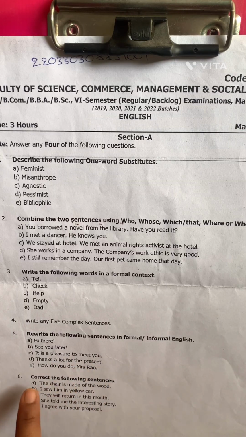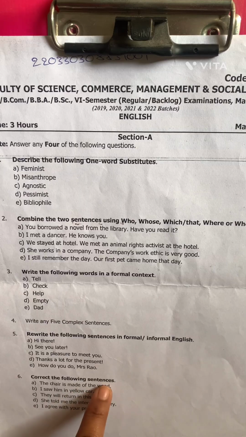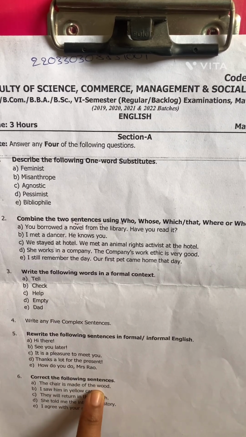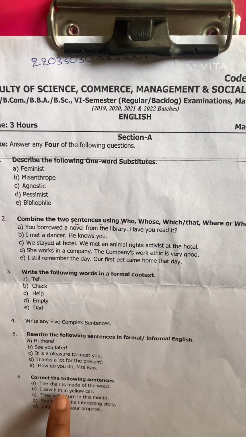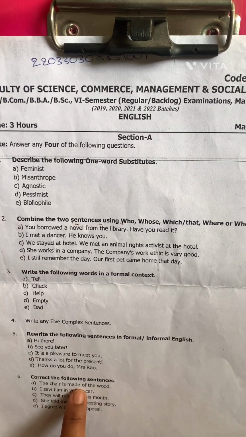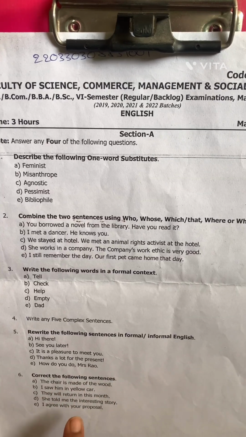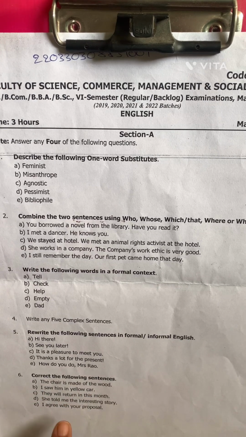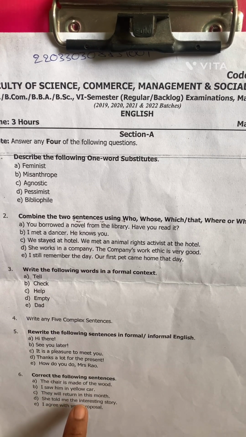Okay. Then coming to sixth question, correct the following sentences. So there are some mistakes in each and every sentence. You need to correct them. The chair is made up of wood. Up, you need to give. The chair is made of the wood they have given you, but made up of wood. Then I saw him in yellow car. I saw him in yellow car. I think I saw him on yellow car.